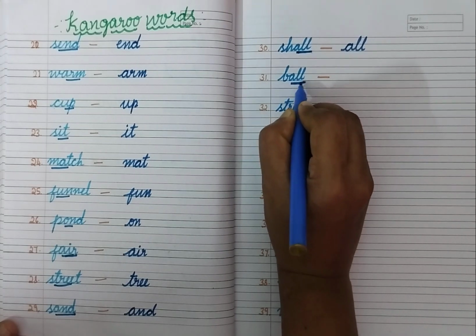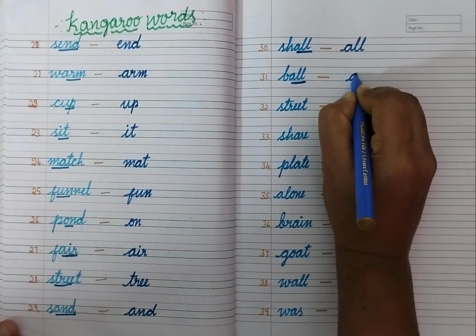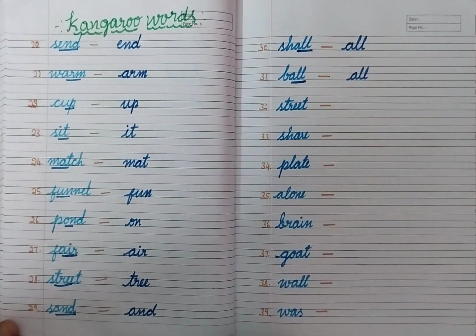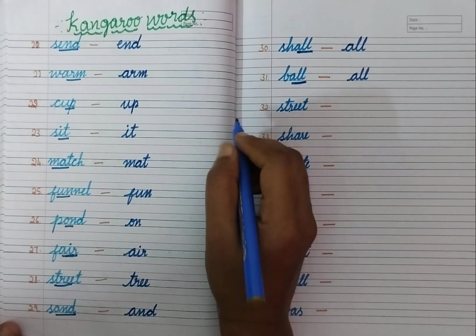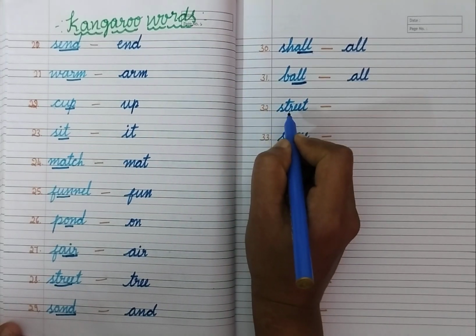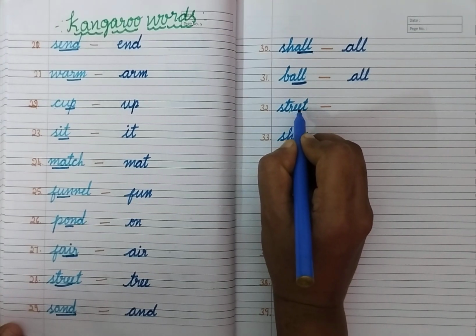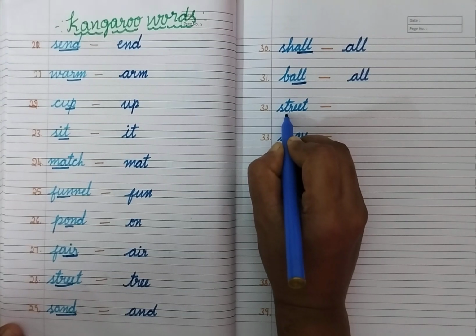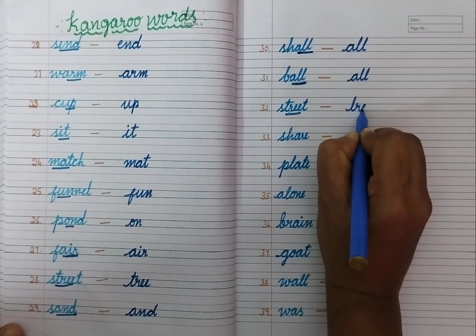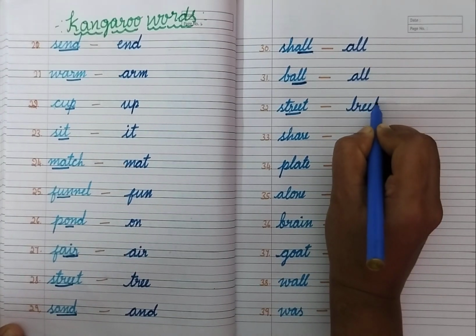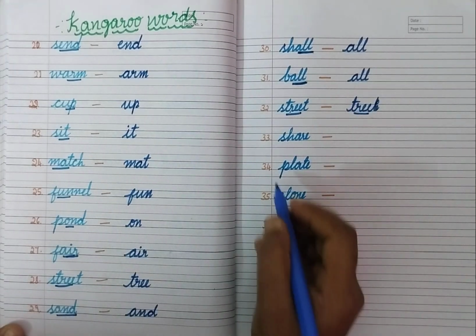Next, ball, B-A-L-L, ball. The kangaroo word hidden in this word is all, A-L-L. Next, street, S-T-R-E-E-T, street. The kangaroo word, the small word hidden here, is tree, T-R-E-E, tree.